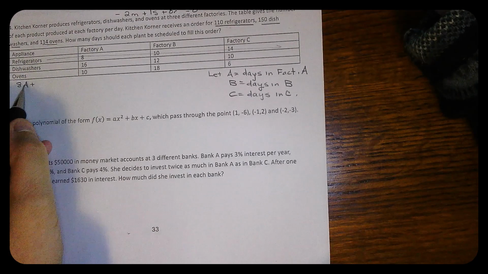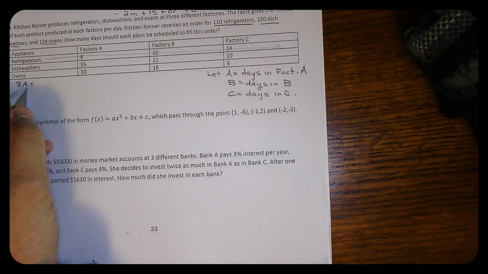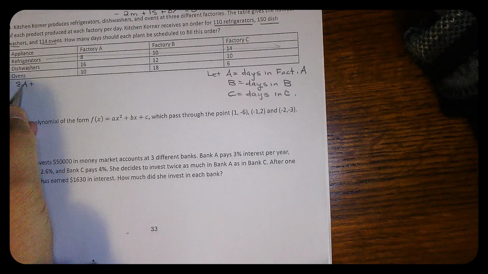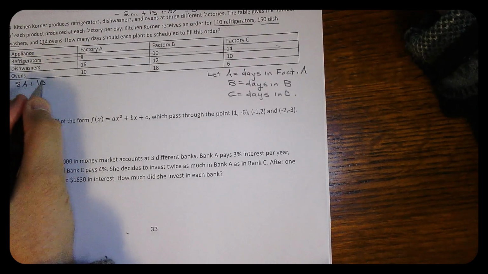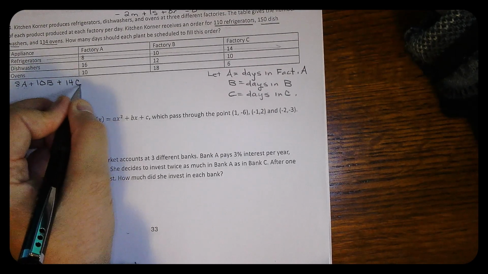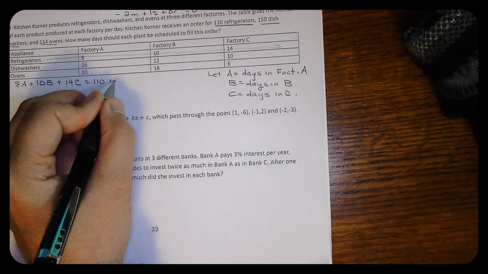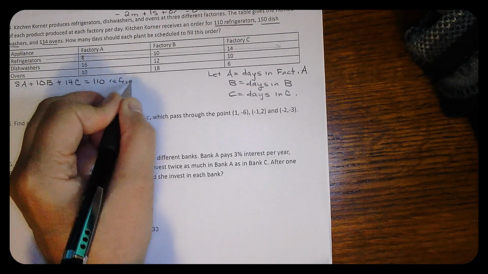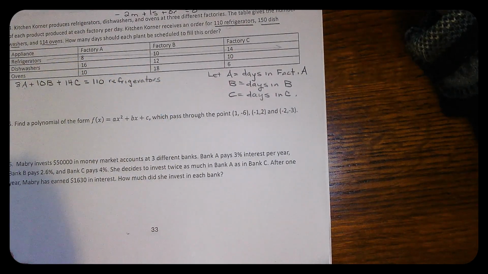All right. So this is a refrigerator equation. So 8A, which represents 8 refrigerators times the days in factory A, plus 10B plus 14C equals 110 refrigerators. And so I maybe even write that down. This is my refrigerator equation.